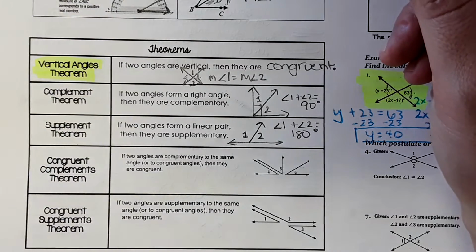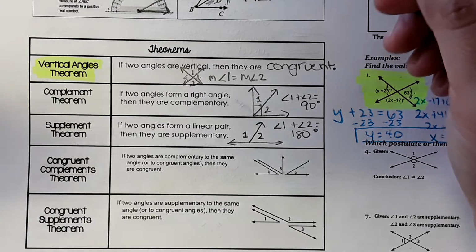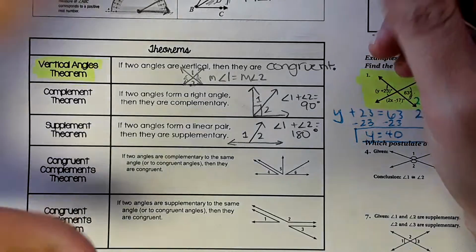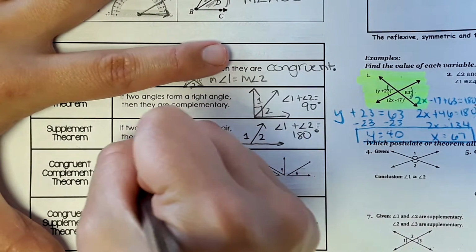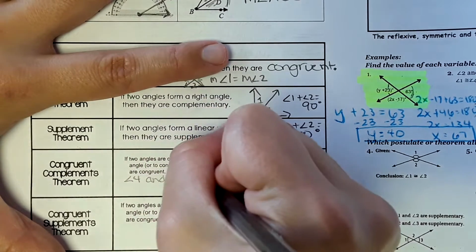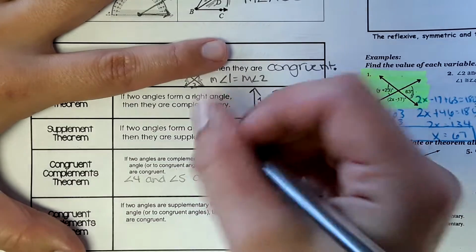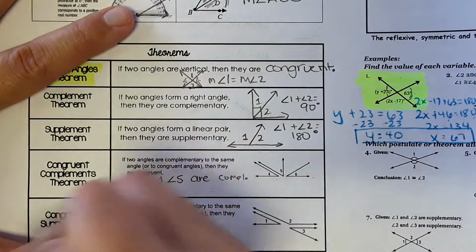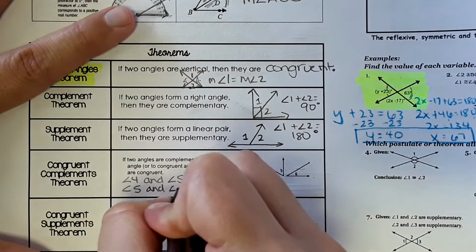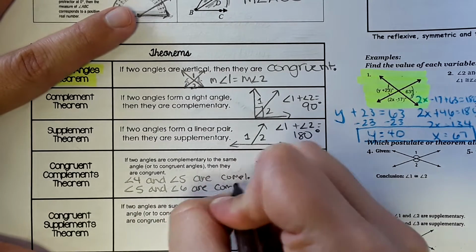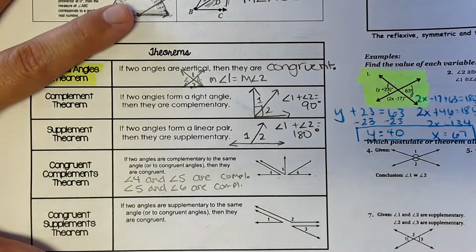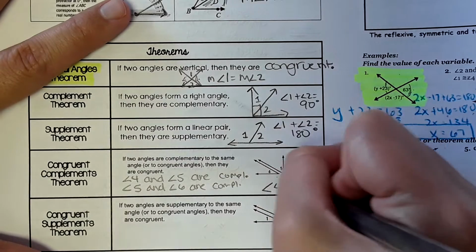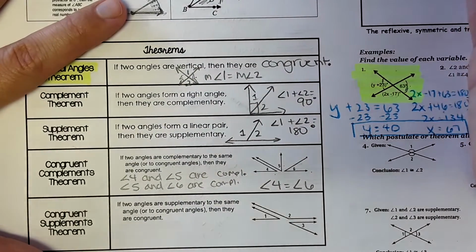Next, this is the one that is new. Congruent complements theorem. If two angles are complementary to the same angle or to congruent angles, then they are congruent. What does this mean? Here you see three angles. If angle 4 and angle 5 are complementary, I'm just abbreviating that, and angle 5 and angle 6 are complementary, then angle 4 actually equals angle 6. And I'll show you why.